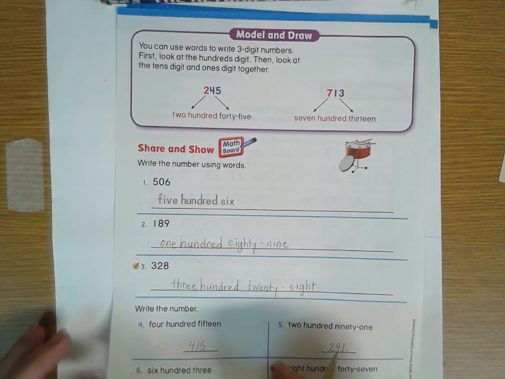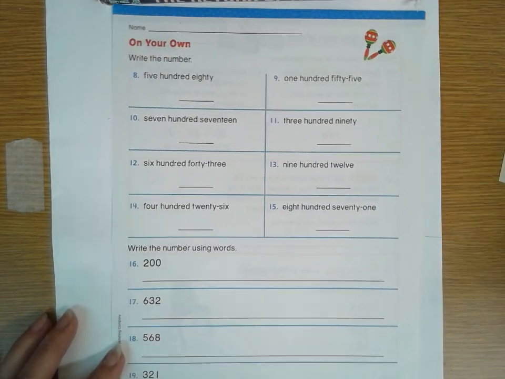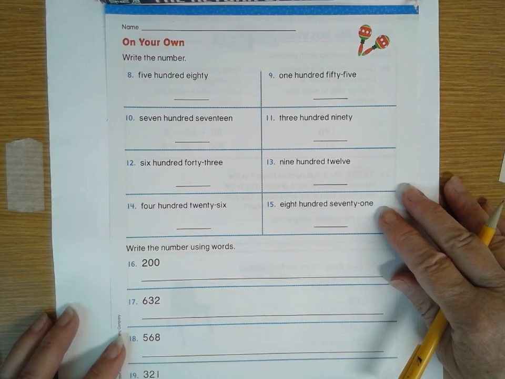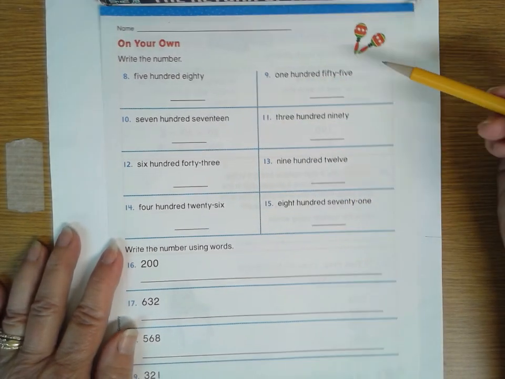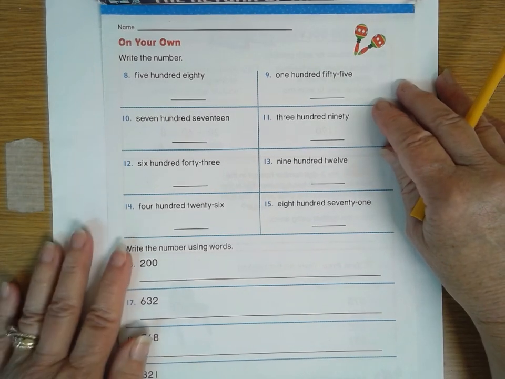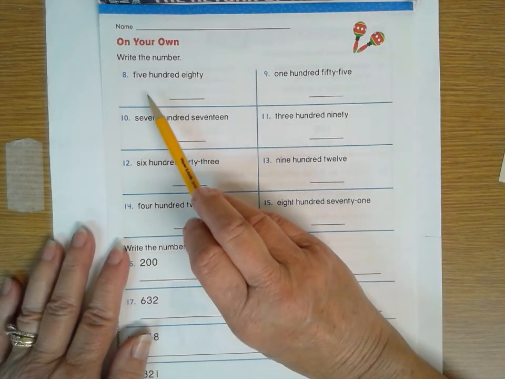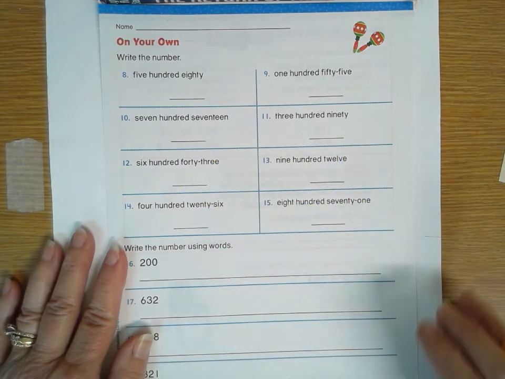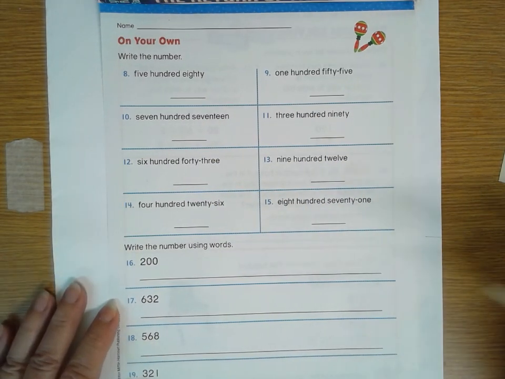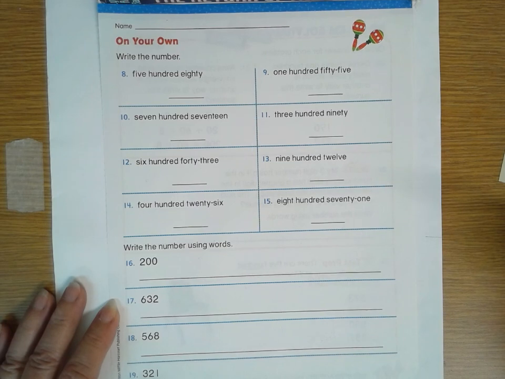Go to your next page. We are on page 79. And on the top, you're going to do exactly what we just did. They have given you number words. You are going to write the number on the line. And for 16, 17, 18, 19, they've given you a number. You're going to write it using words.